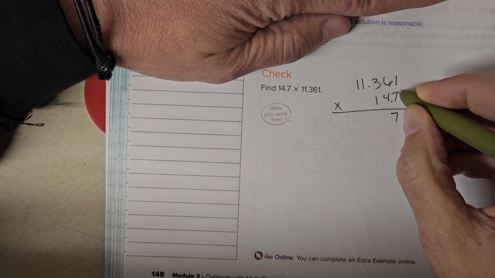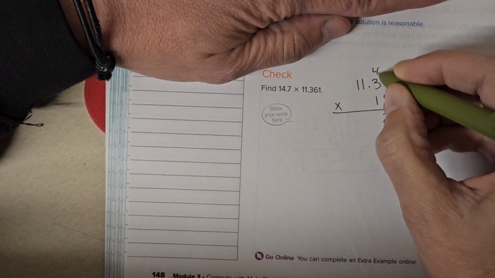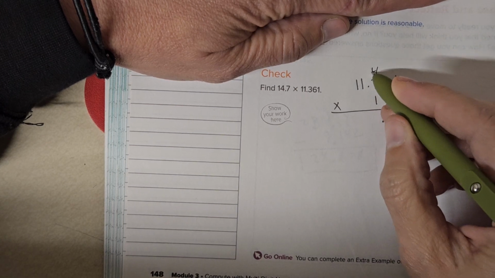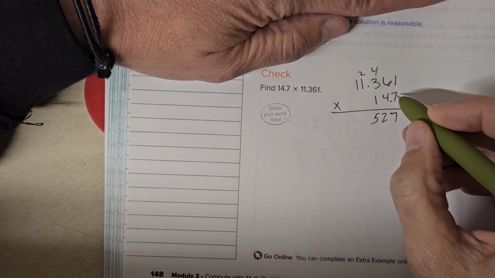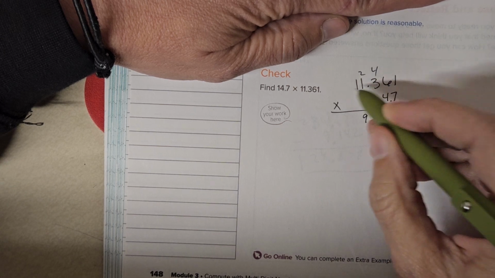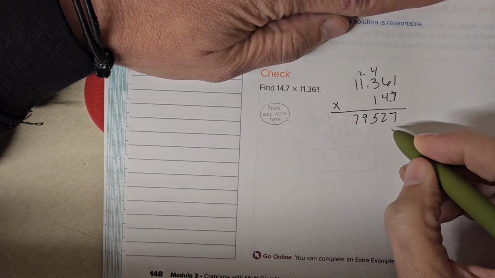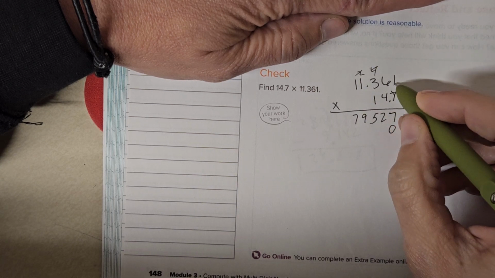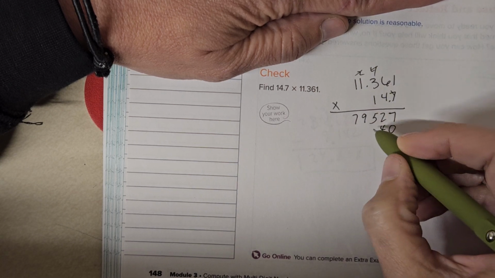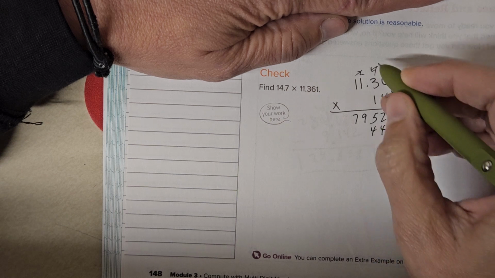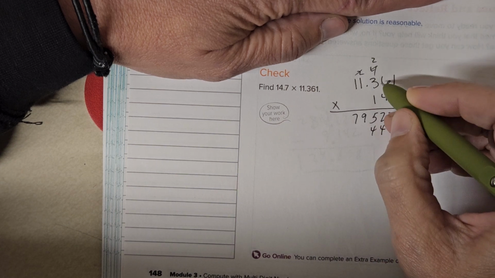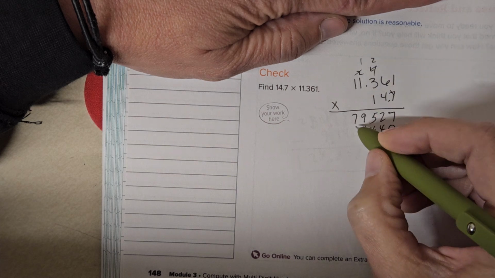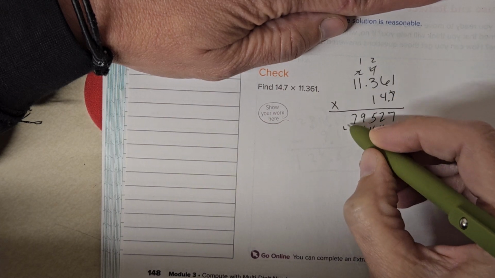7 times 1 is 7. 7 times 6 is 42. 21. 22, 3, 45. 7, 8, 9, 7. Done. Placeholder. 4 times 1. I'm going to scratch these out. 4 times 1, 4. 4 times 6, 24. 4 times 3, 12, 13, 14. 4 times 1 is 4, plus 1 is 5. And 4 times 1 is 4.